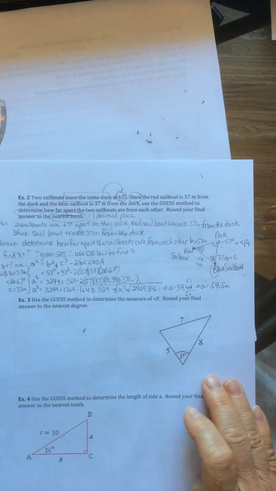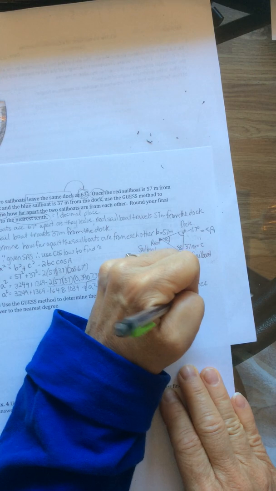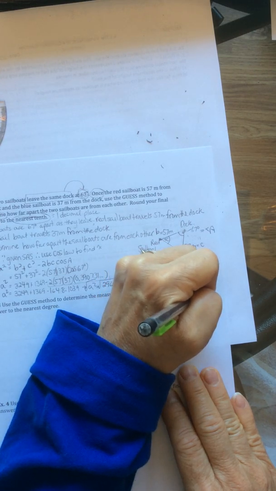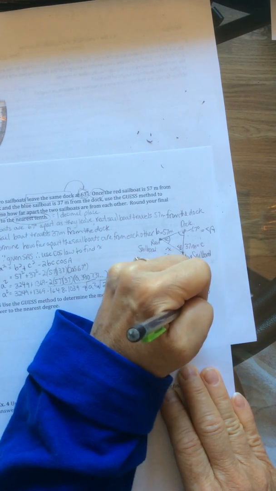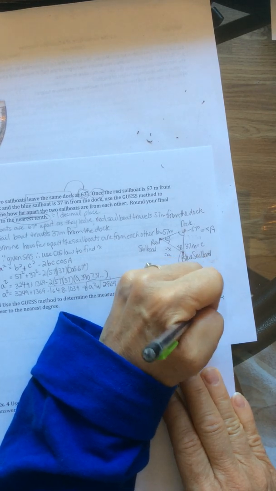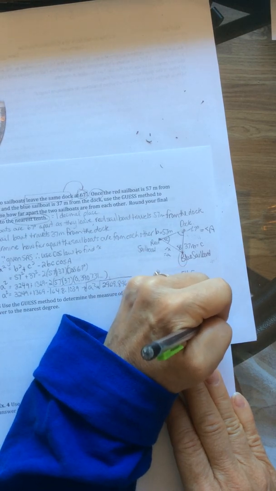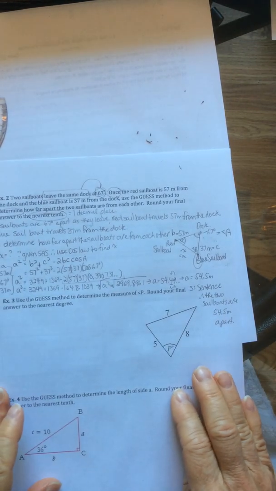Okay, so then the last S in GUESS is the sentence. Therefore, the 2 sailboats are 54.5 meters apart. Okay?